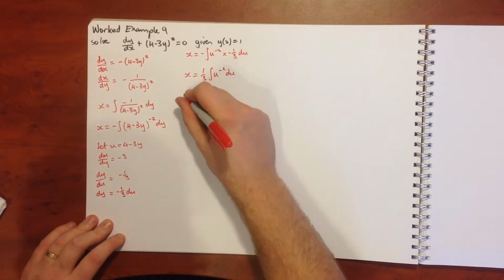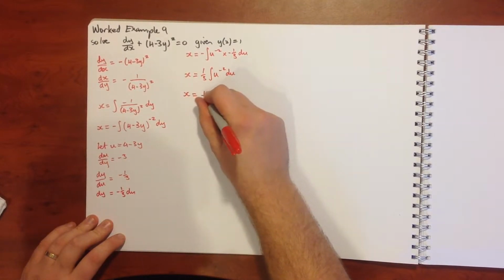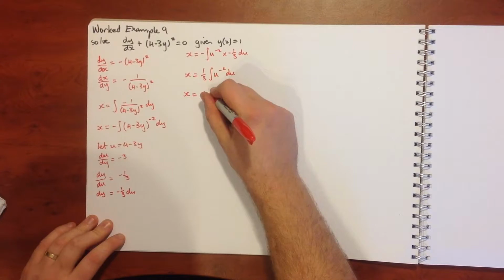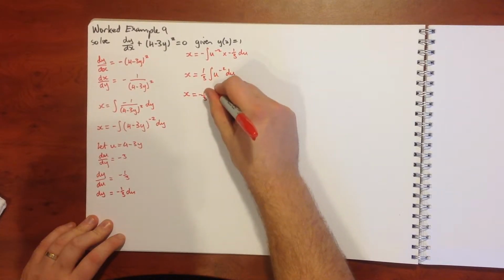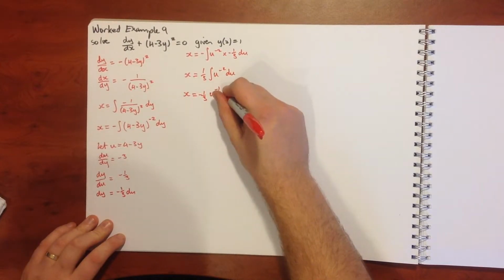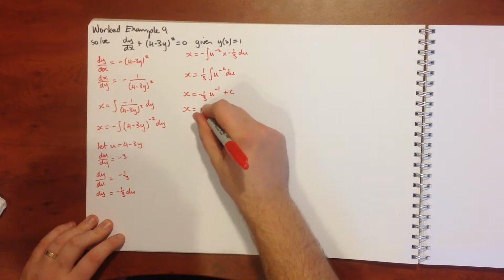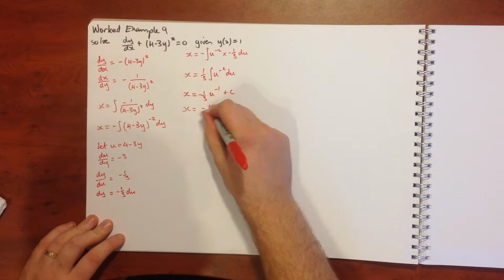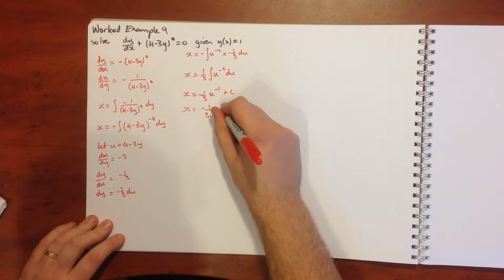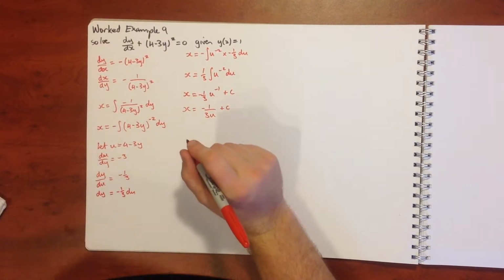So x is equal to negative a third times u to the negative 1 plus c, or we can think of that as x equals negative 1 over 3u plus c.